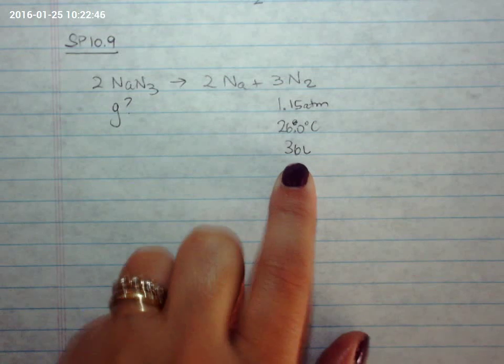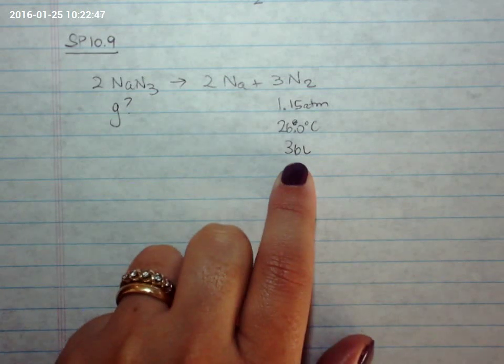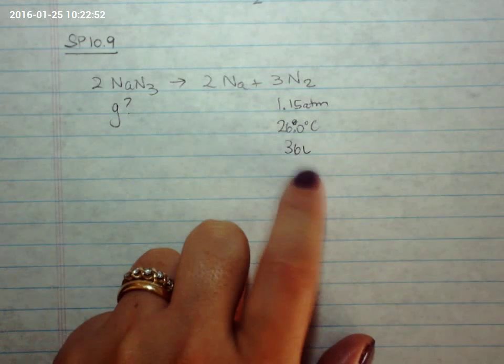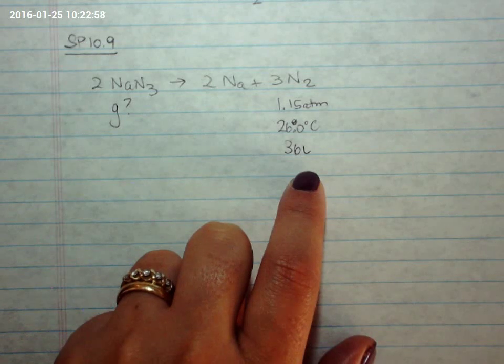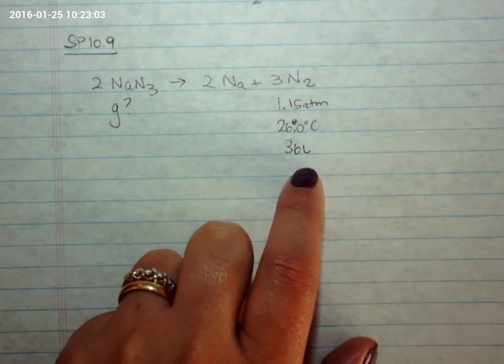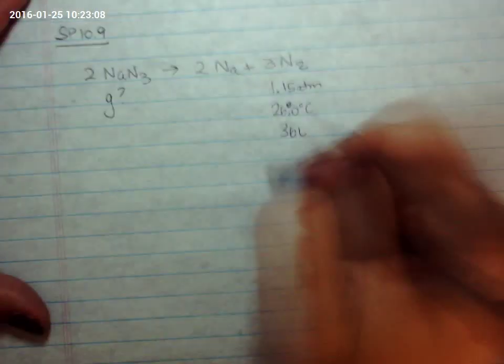What do I want to achieve with these numbers? What unit do I really want out of these numbers? I want moles, right? That's the driving force for every last math problem that you and I are going to do from now to the end of the year: moles. How do I get moles out of that? PV equals nRT. So that's the first thing I'm going to do. I'm going to use PV equals nRT.